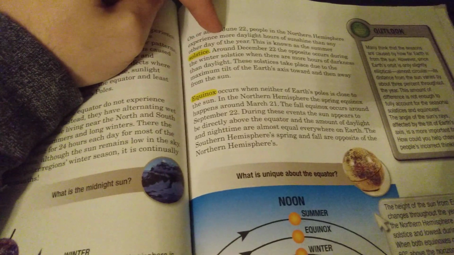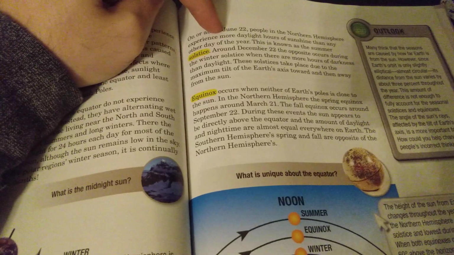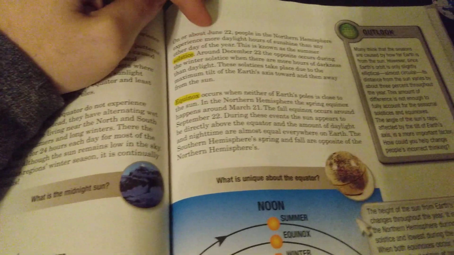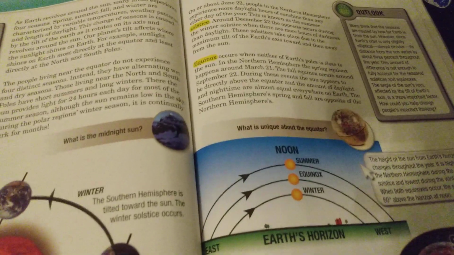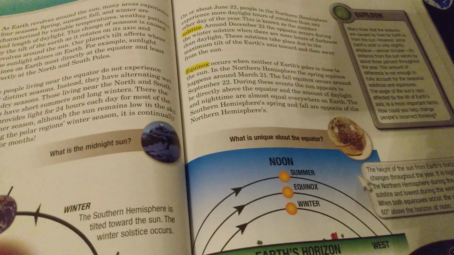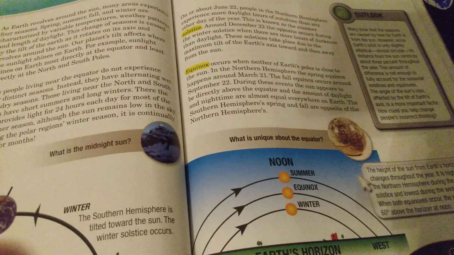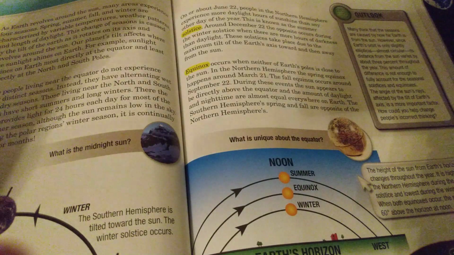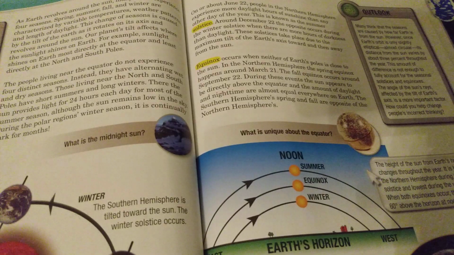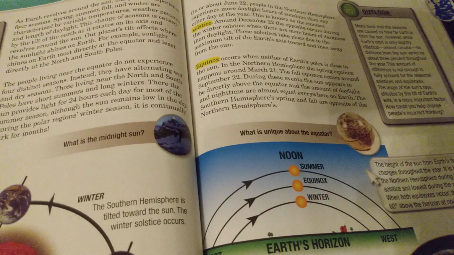And if you're in summertime, that means you get more sunshine, which means it makes it hot. The longest days of the year will always have more sunshine. So June 22nd is the summer solstice. That is the longest day of the year because it gets the most sunshine.